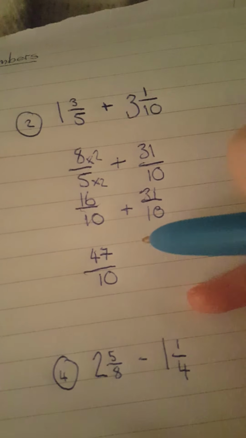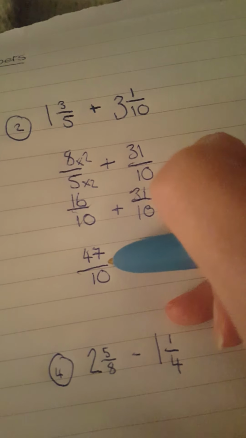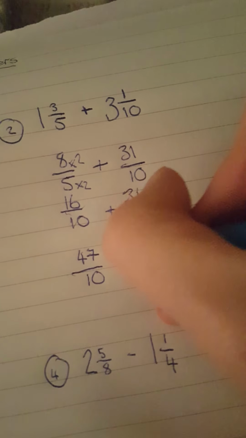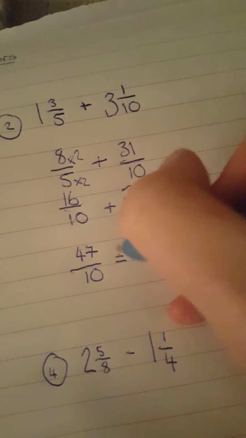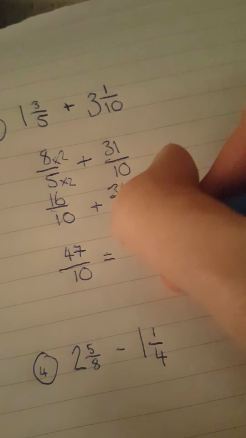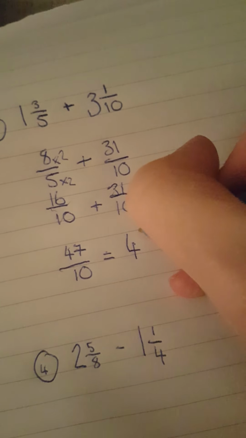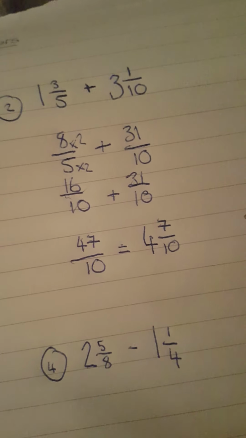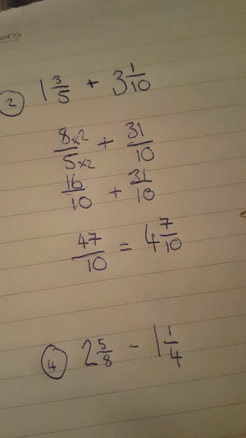Okay, and again, I'm happy if you get to this stage, but if you can change that back to a mixed number, that would be even better. So 10 into 47 goes 4 times with a remainder of 7. So 4 and 7/10 would be your answer.